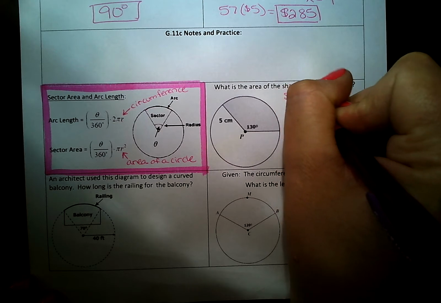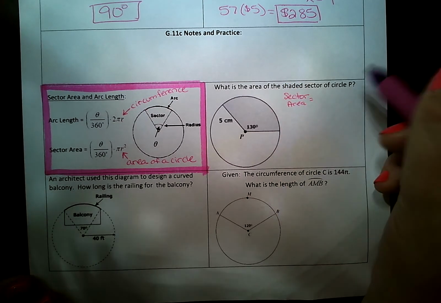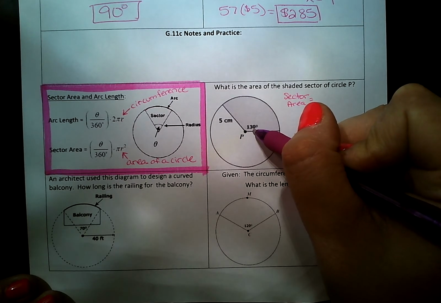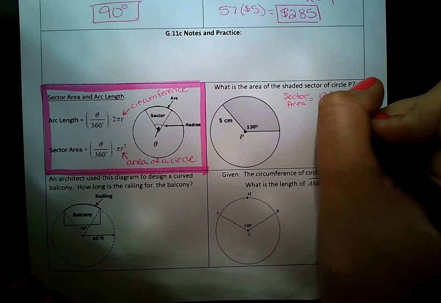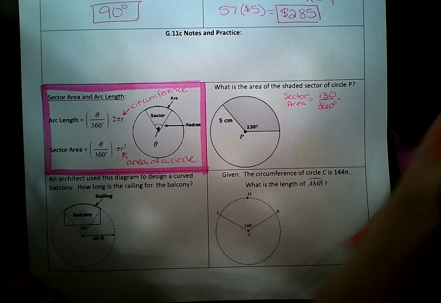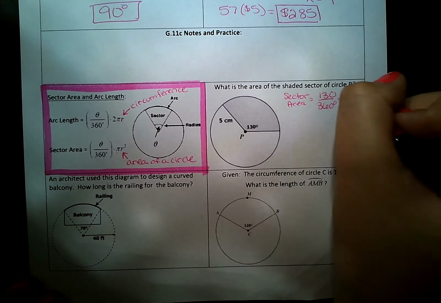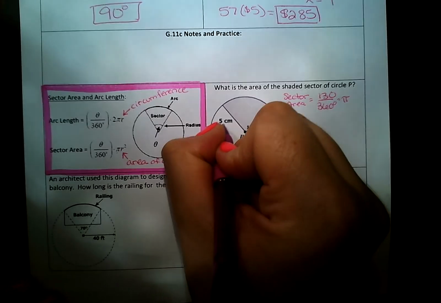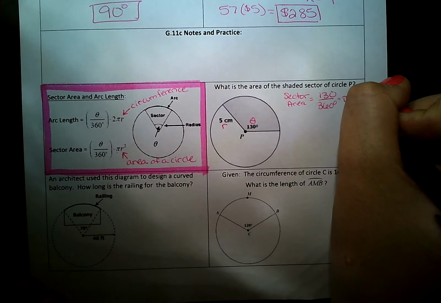Sector area is equal to the central angle, which is 130 degrees, out of 360 degrees, times pi r squared, the area formula for a circle. And here it's given to us that the radius is 5. So pi times 5 squared.